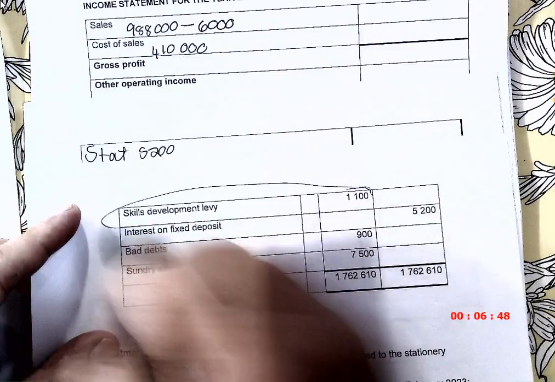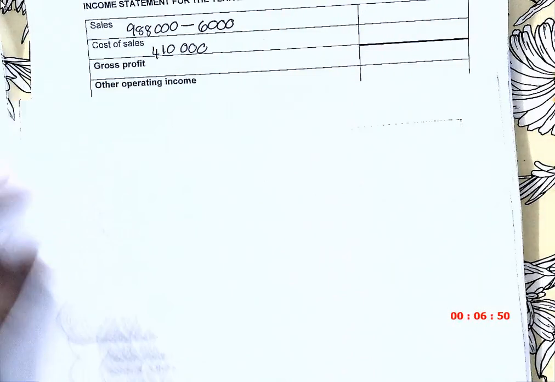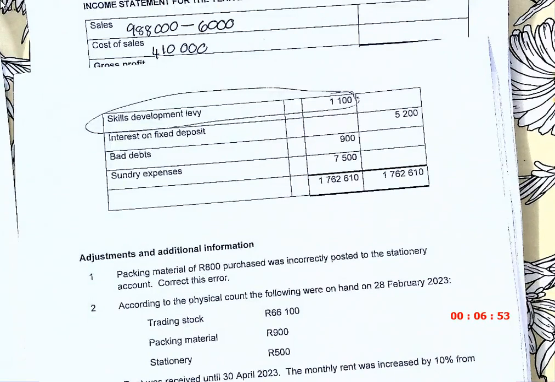Skills development levy. Let me quickly explain this to you. So, please listen. The skills development levy is a thing that a business needs to pay to SARS, the receiver. And then if they can prove that they did development with their staff, SARS will deduct it from their tax that they need to pay, or they will refund them.